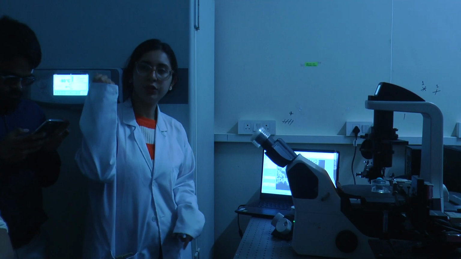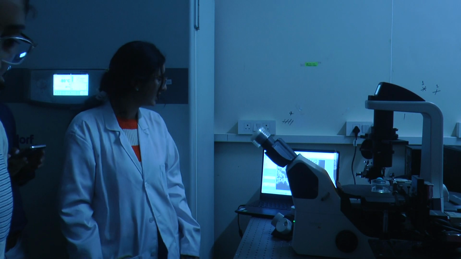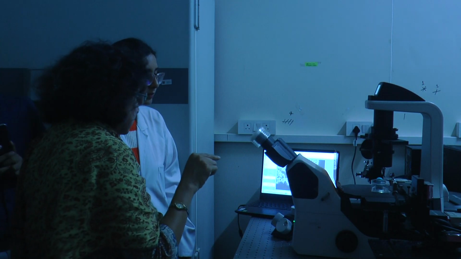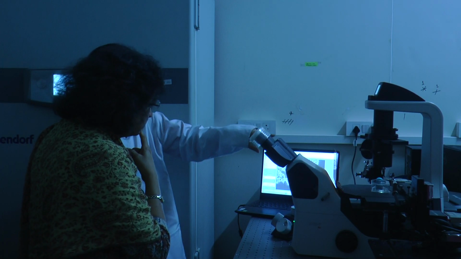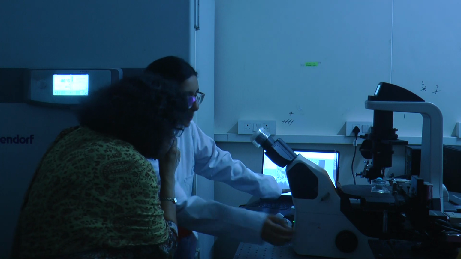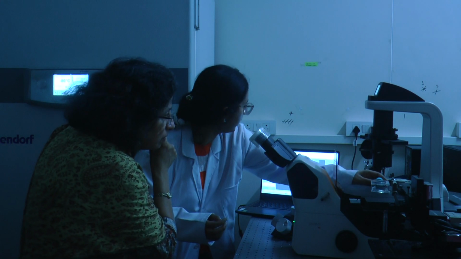Do you also want to see? Yeah, I would like to see this. So this is the cell culture in which I put the best solution. These are the small ones, they are budding out, and then also the ones which have already budded out.